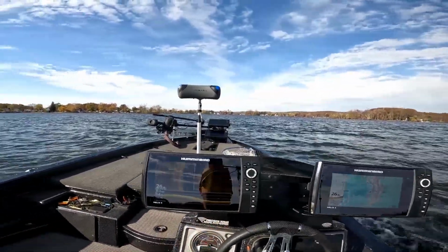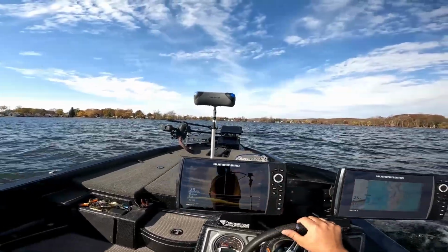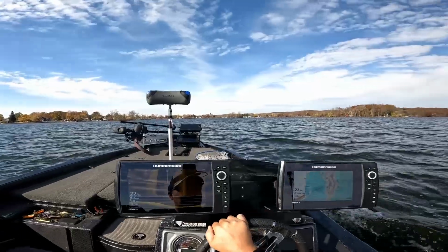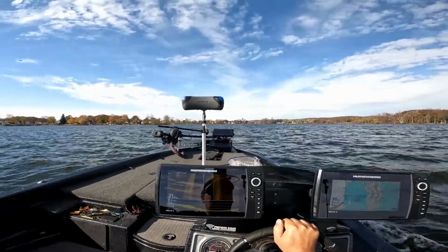Another little something at 20-ish feet. So there's little tiny bait balls at 20 feet. But there's not enough out here right now.